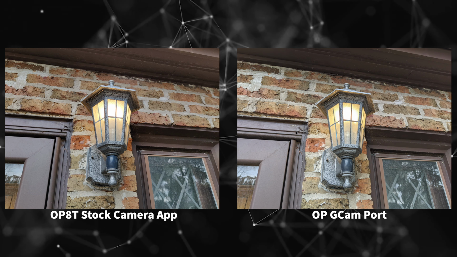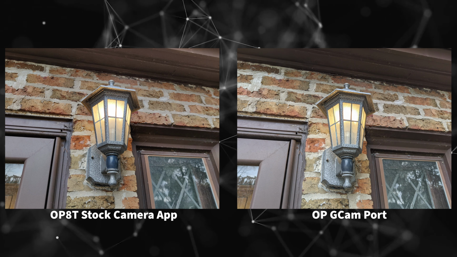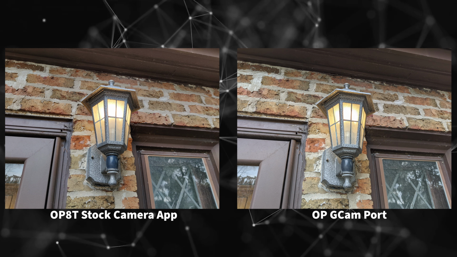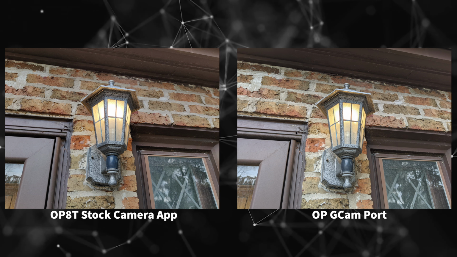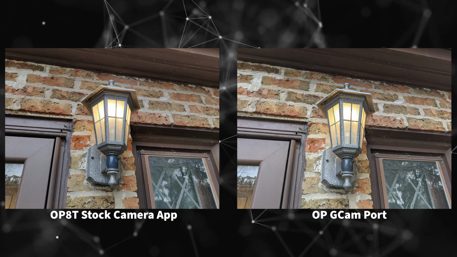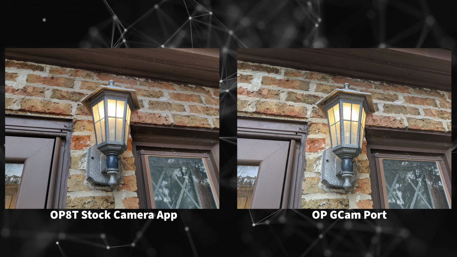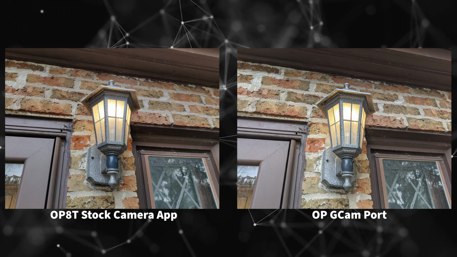And then here's two photos of a light right by the front door of my house, where it's a little bit harder to choose a photo here because I think there's a lot going on in terms of processing from both camera apps. And this is really up to preference for people because I think they were very close in nature of what they were trying to reproduce.